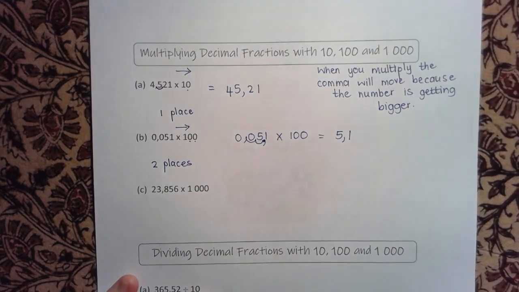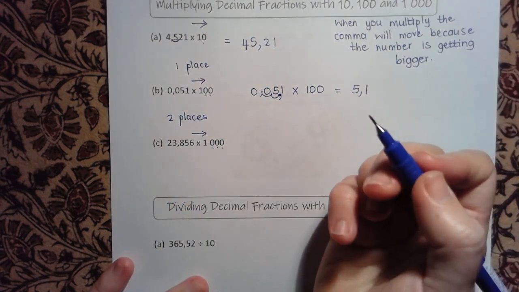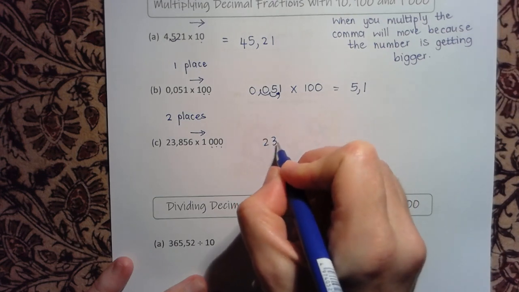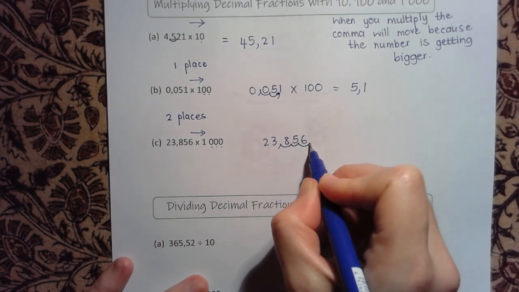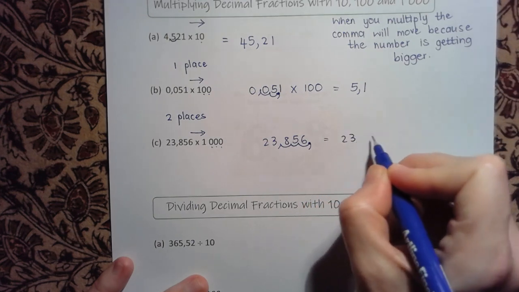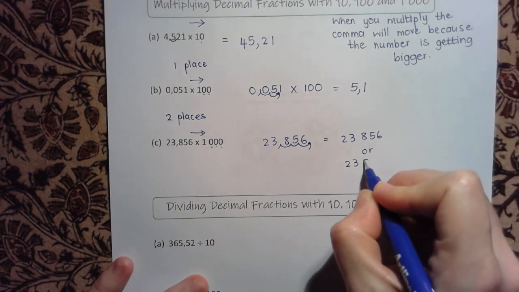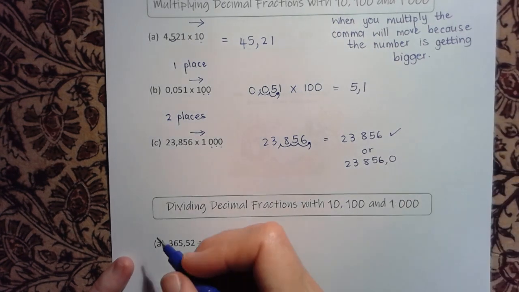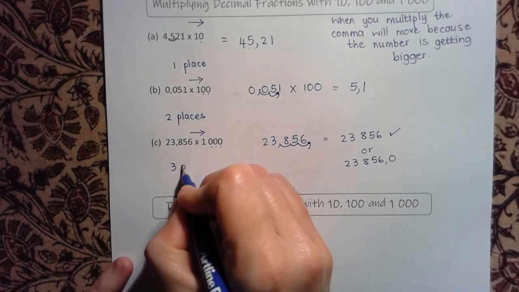And then here, multiply with 1,000. So there are 1, 2, 3 zeros in the 1,000, so it is going to go to the right because the number is becoming bigger. So if I rewrite this number, 23,856. So 3 places, 1, 2, 3. So the comma is there now. So this is nothing other than 23,856. Or you could say 23,856,0, but that's not really necessary. Right, so how many places did it move because you multiplied with 1,000? You moved it 3 places.